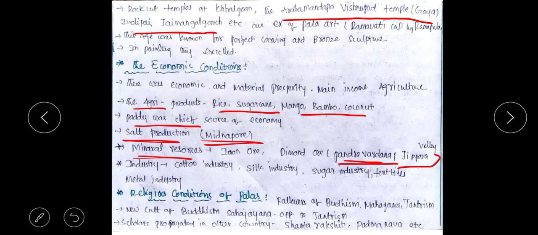Okay, then we'll see the next, the religious conditions of the Palas. The Palas followed Buddhism, mainly the branch of Mahayana Buddhism or Tantrism, also known as Vajrayanism. These people followed these two branches of Buddhism, and we see the rise of a new sect known as Sahajayana. What this Sahajayana says is all against Tantrism.